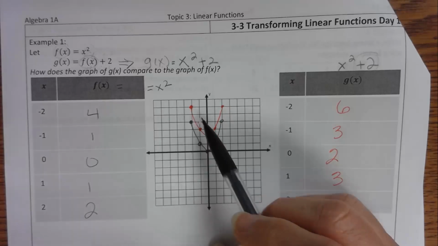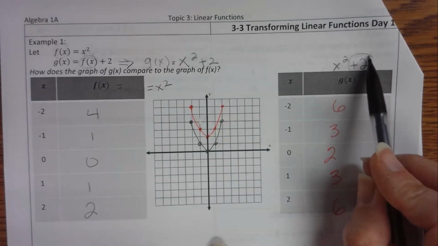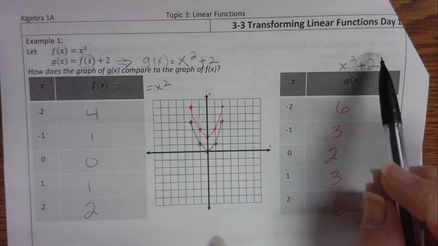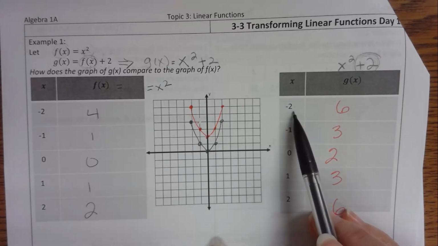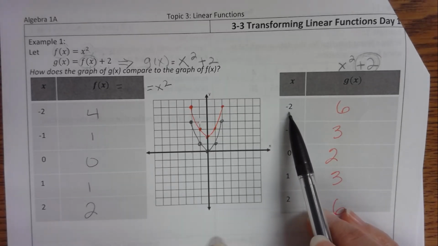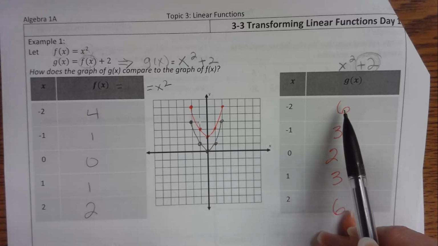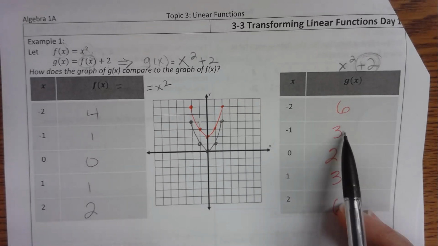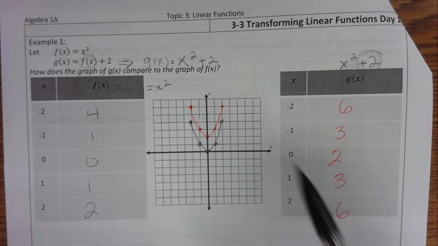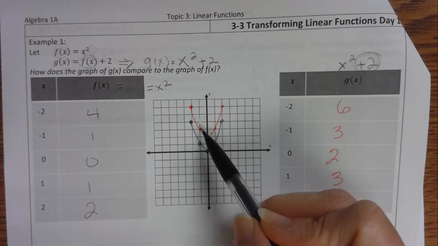And then we wanted to explore what adding 2 on the outside of the function does. So you're going to square and then add 2. Negative 2 squared is 4. Add 2 to that, you get 6. Same thing for negative 1 squared is 1. Add 2 to that, you get 3. We filled in the table and we graphed the translated function.